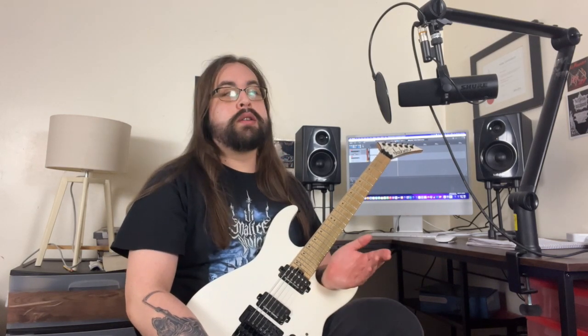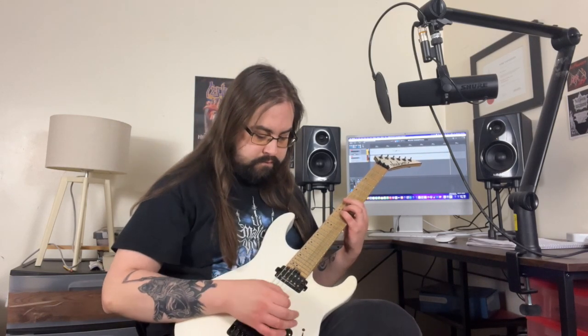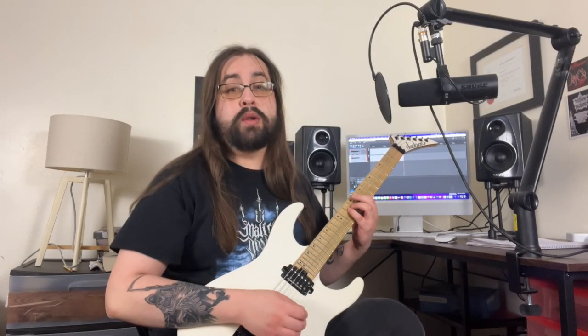So I like to think of this part as a modal mixture between E Phrygian and E natural minor, or E Aeolian, because we have more use of our perfect 5th here. So our E power chord consists of E and B, sliding into our F power chord, which is the notes F and C.